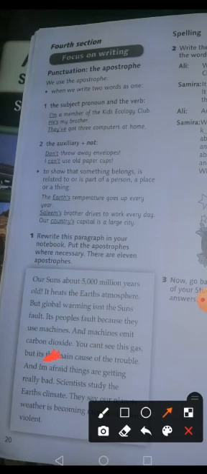Here you have scientists study the earth's climate. Okay, the earth's climate, the climate of the Earth. Ownership, the climate belongs to the Earth. So here you have to use the apostrophe. Okay, student?